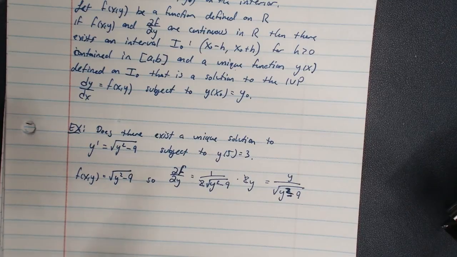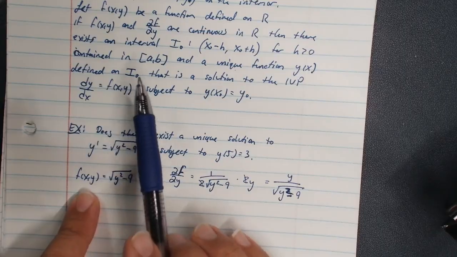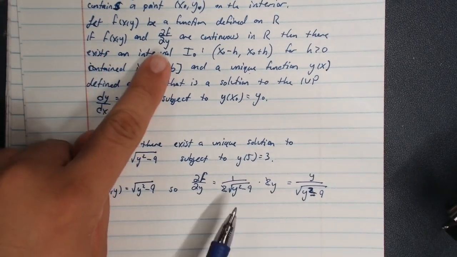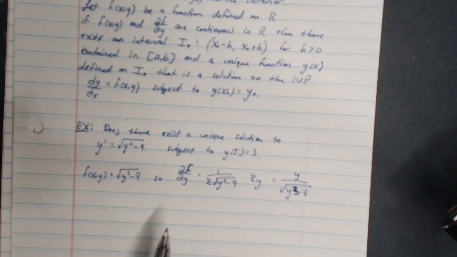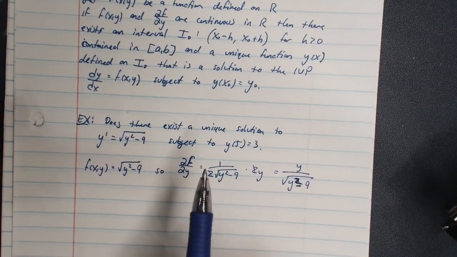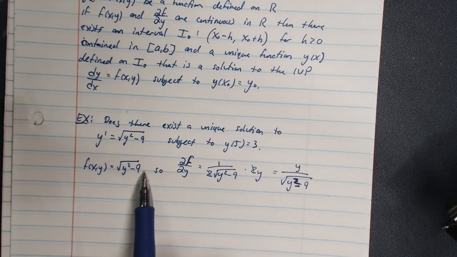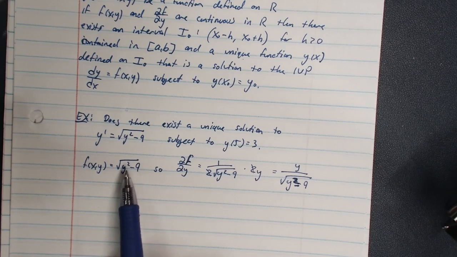And now, you'll notice that both the original function f of x, y right here and the derivative of that function with respect to y are continuous as long as your function doesn't have y values that are between -3 and 3. Right? Because if you have something between -3 and 3, for example 0, you'd end up with the square root of 0 minus 9, the square root of -9, that's imaginary. We're not dealing with imaginary numbers. Everything's real.